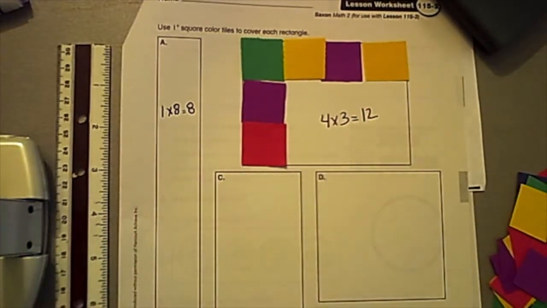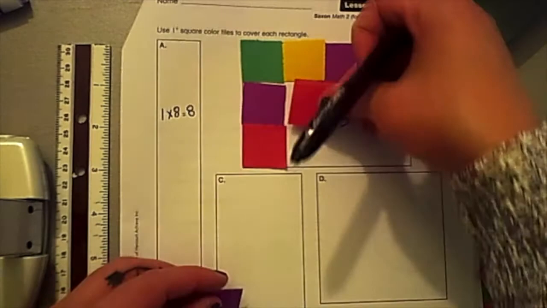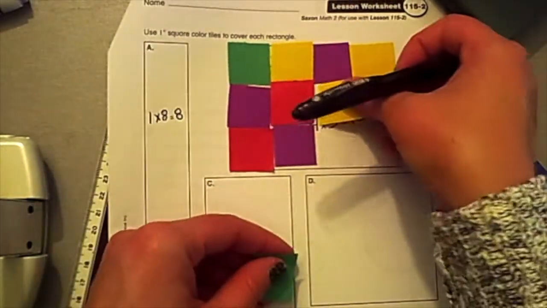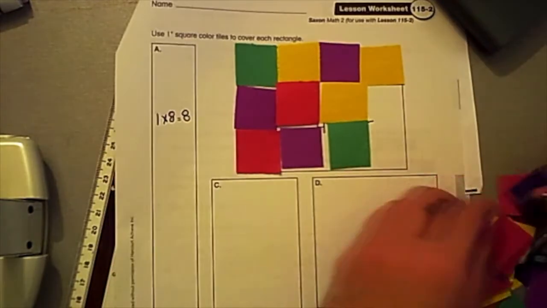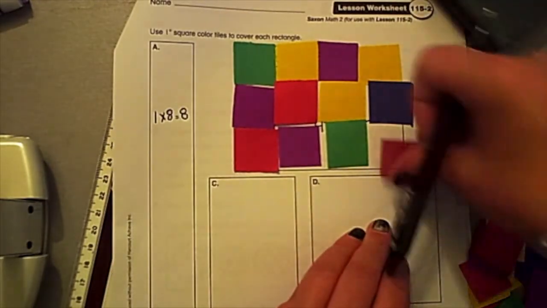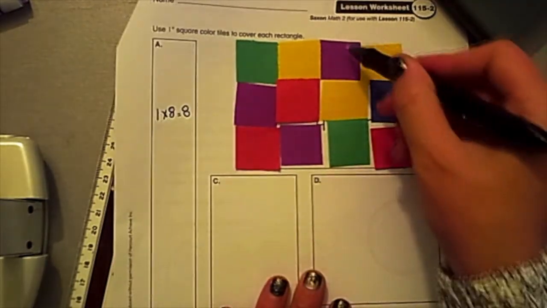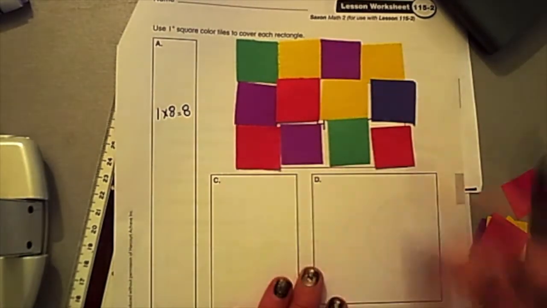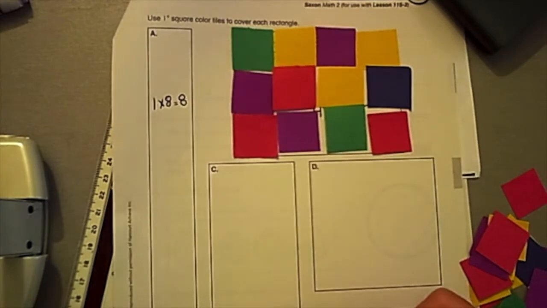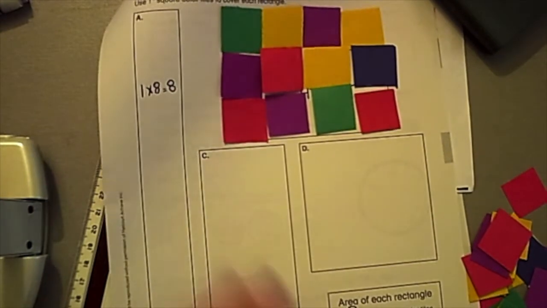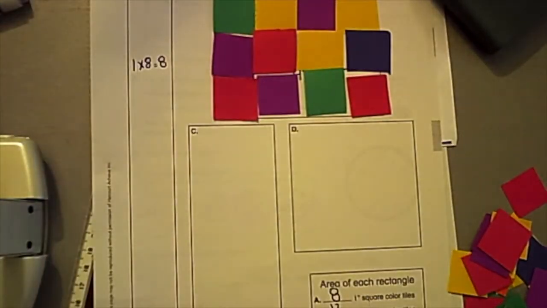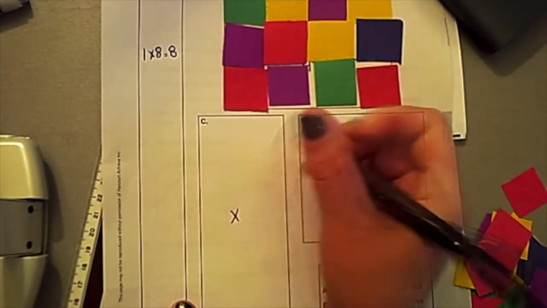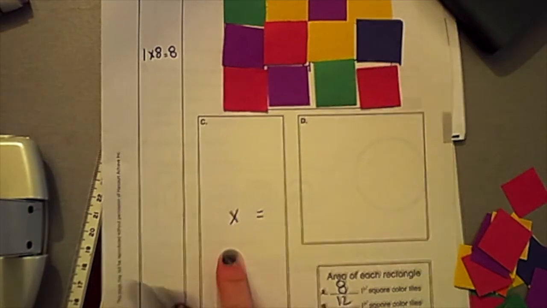So we know that we're going to use 12 tiles. And even if I covered it, if we want to check our answer, 1, 2, 3, 4, 5, 6, 7, 8, 9, 10, 11, 12. But it was way easier doing it with the math, the multiplication. Go ahead and write the number 12 down in B. Okay? C, I want you to see if you can come up with a multiplication problem for this one.